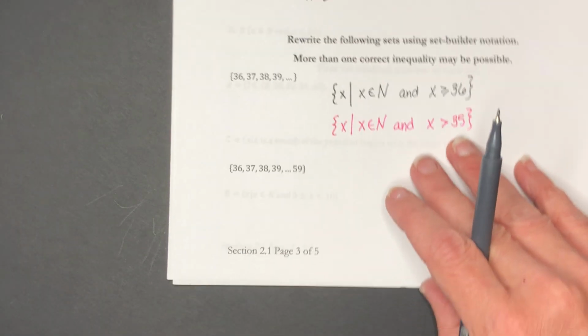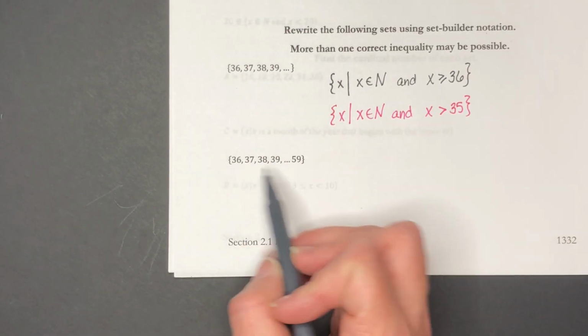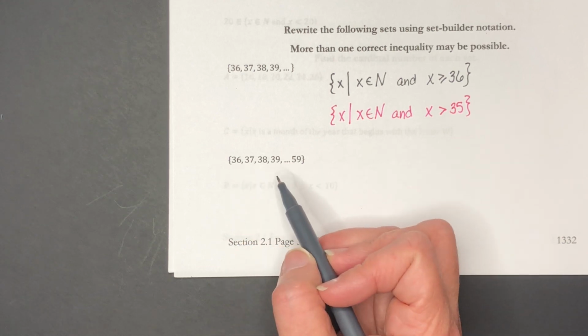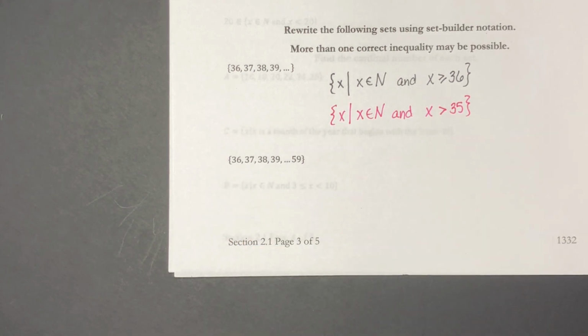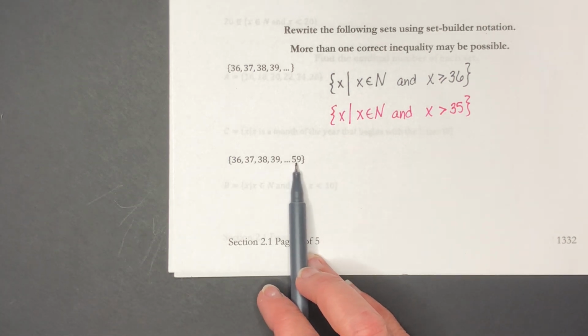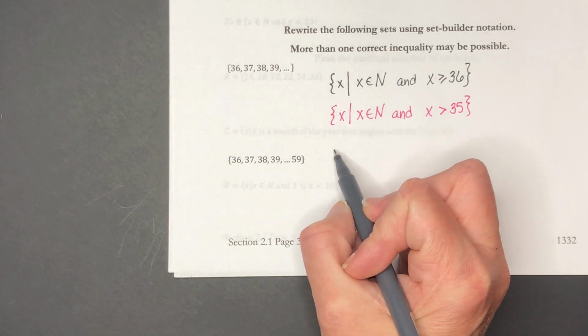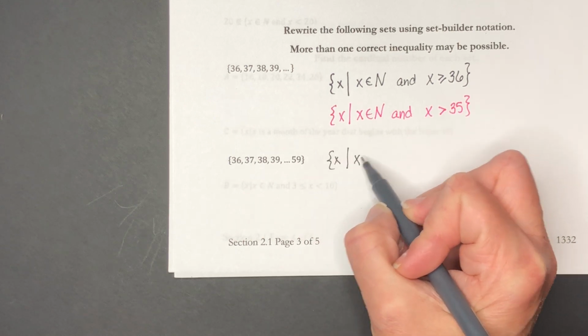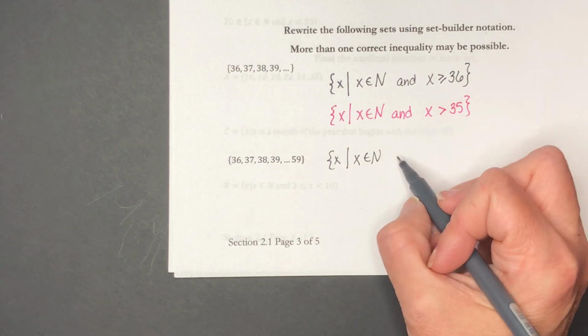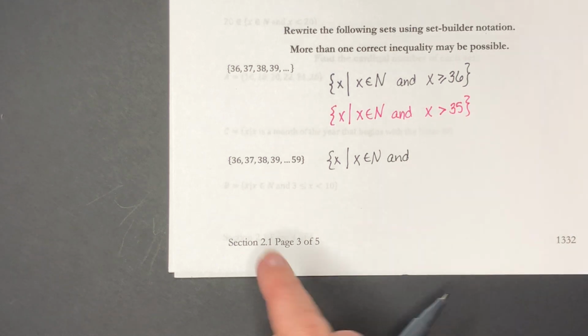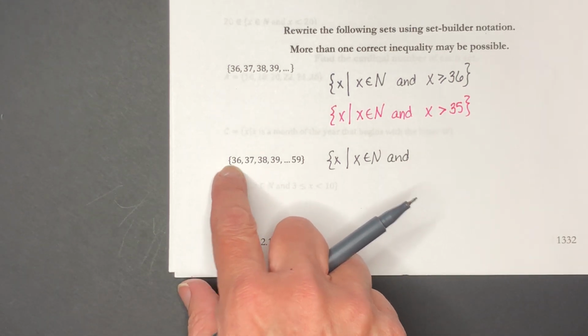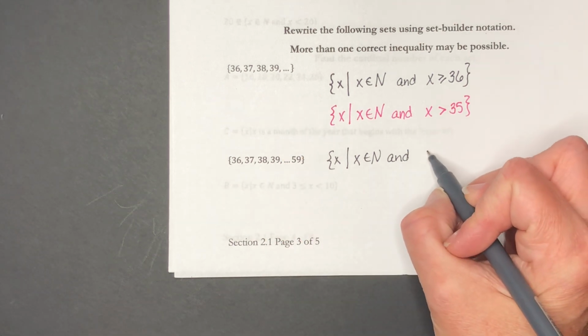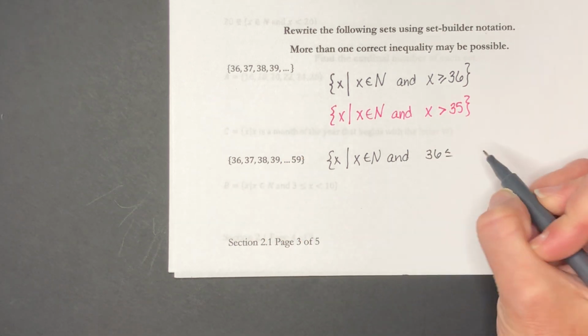Okay, let's try this one. It's very similar. We have roster method here. We have, again, natural numbers listed, but this time they don't go on forever. They stop at 59. So I'm going to do the set of all x such that x is an element of n, and my x values need to be between 36 and 59, and I'm just going to use the equal to's here.